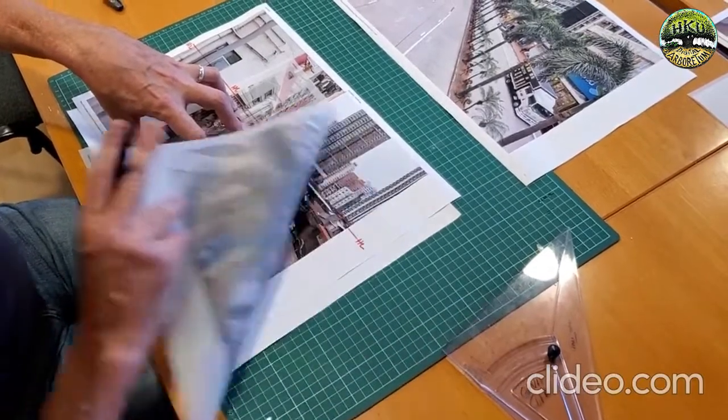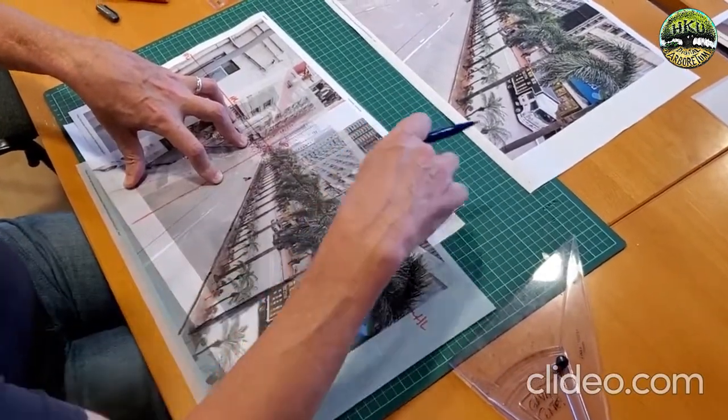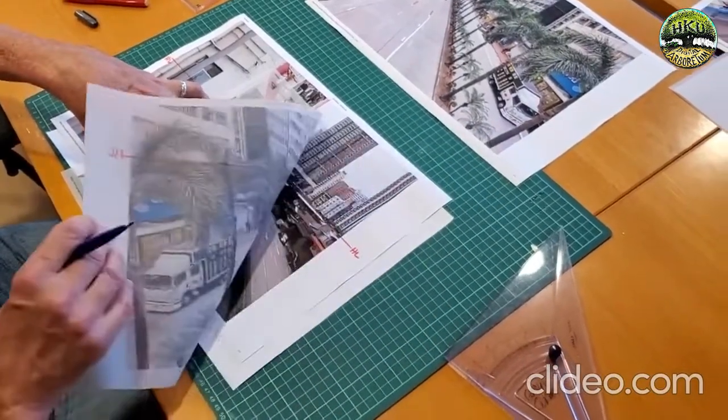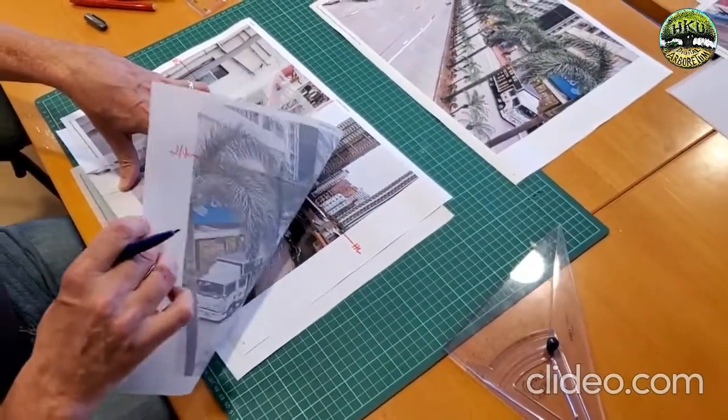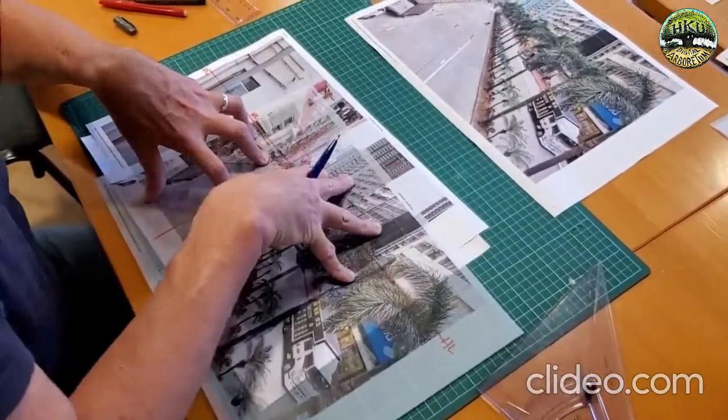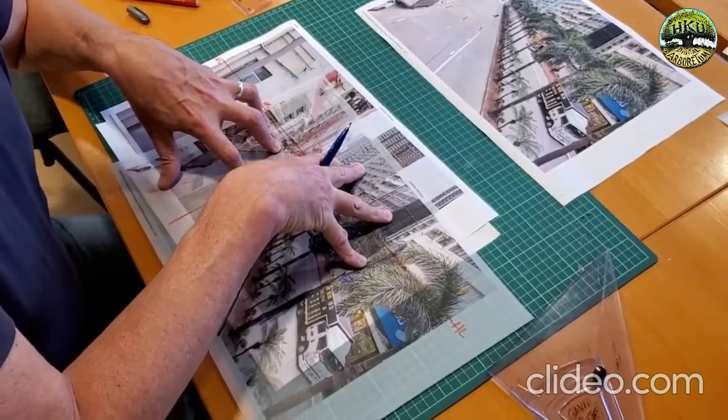What I need to do is to transfer that information onto the drawing below. So what I'm going to do is get a copy of this on tracing paper and then superimpose it on top of that. Okay, so I'll be back with you in a minute.